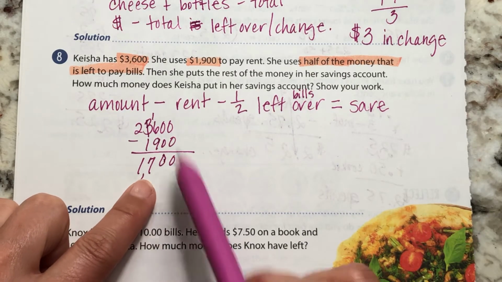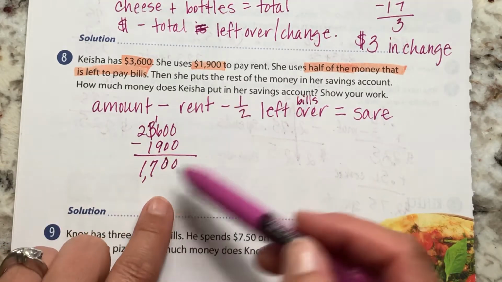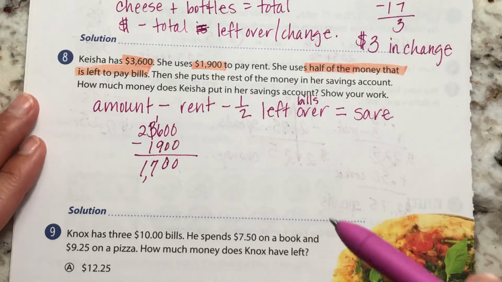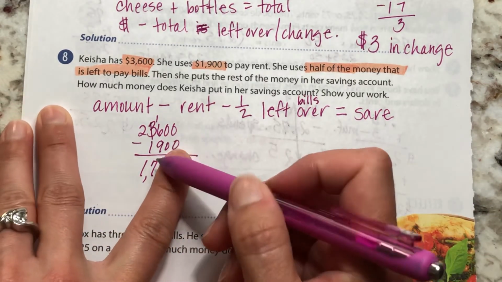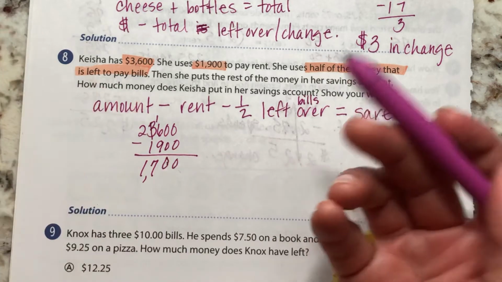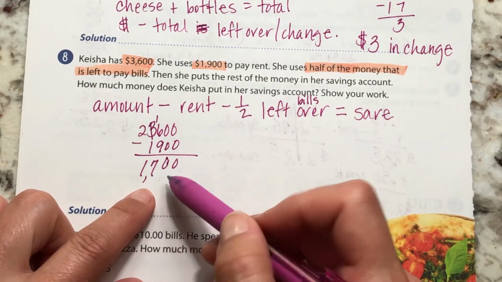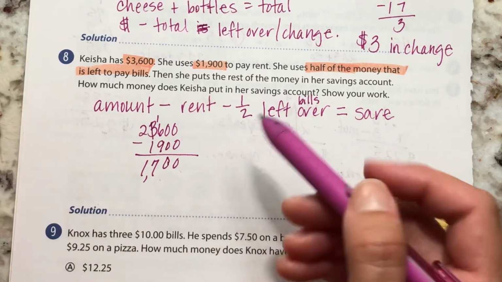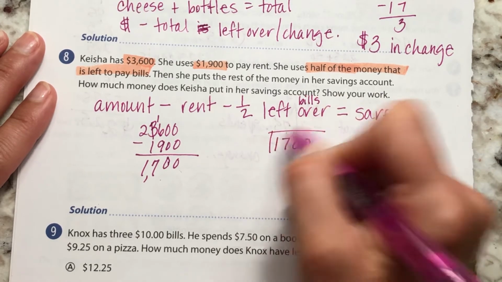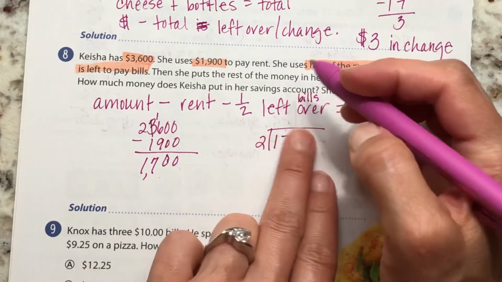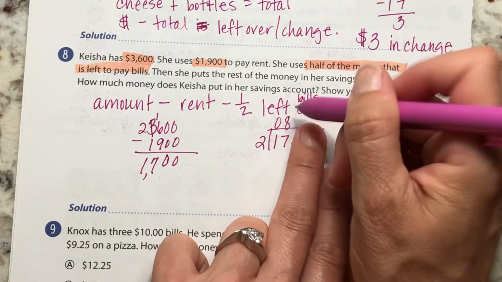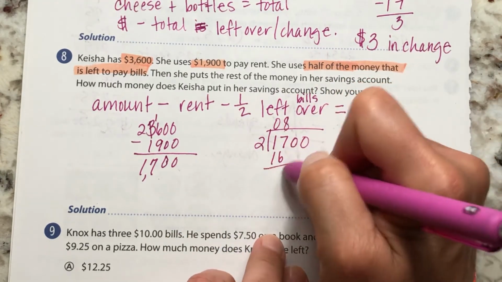Well, I know half in my head, but you could work with a couple of different numbers if you didn't already know it, because if I look at this, what number times 2 gets me close to 17, and that's 8. So I know that 800 gets me close to that, and so it's actually 850 that is going to be half. I can also just divide by 2. So 2 goes into 1 0 times, and then 2 goes into 17 at least 8 times. 8 times 2 is 16.